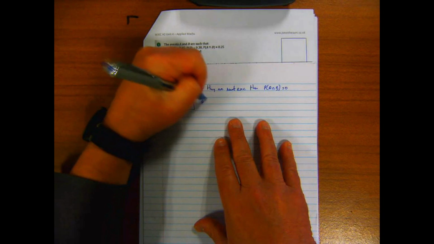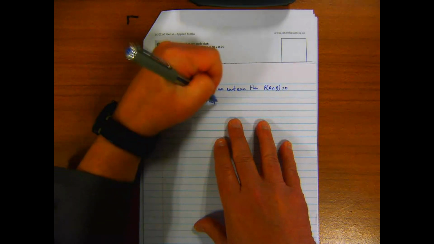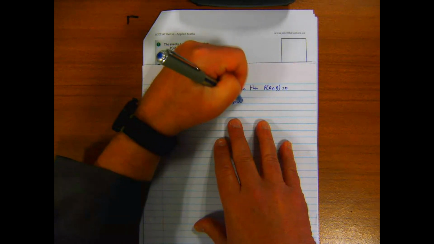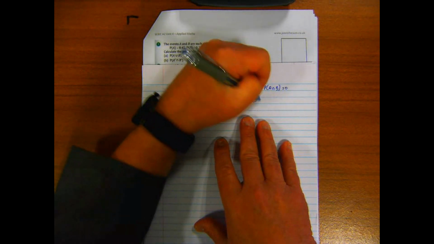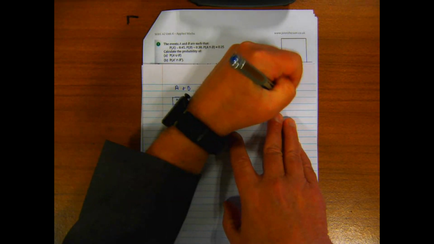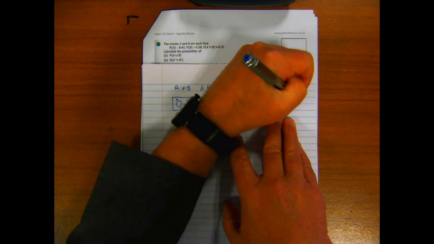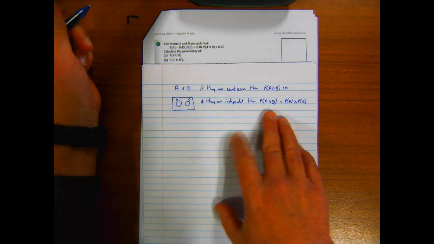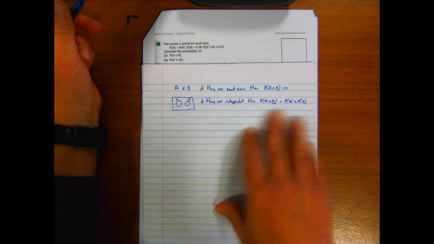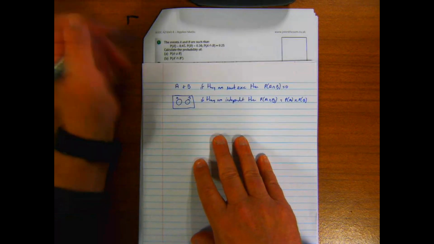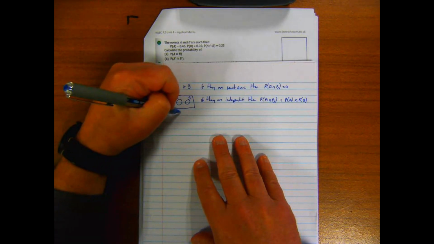If they are independent, then the intersection would be the product of their probabilities. So you've got the probability of A intersection B equals probability of A times the probability of B, and then your circles will intersect. And then you've got the general rule of probability.